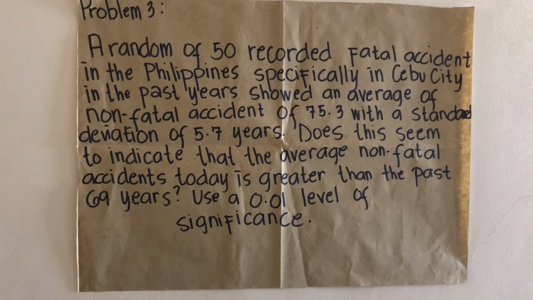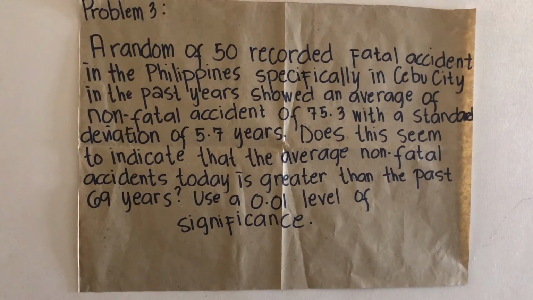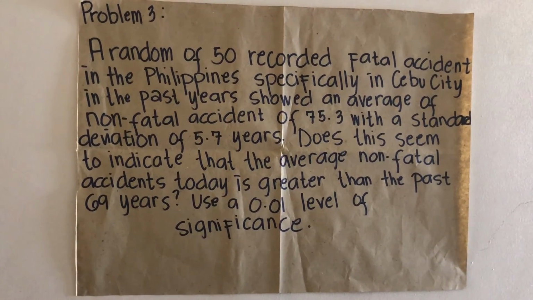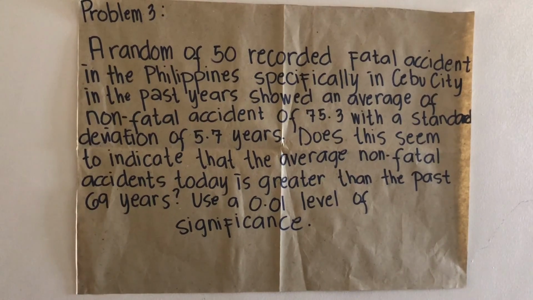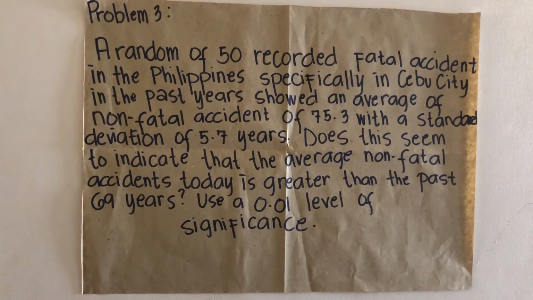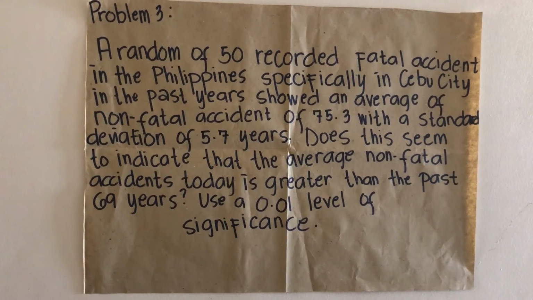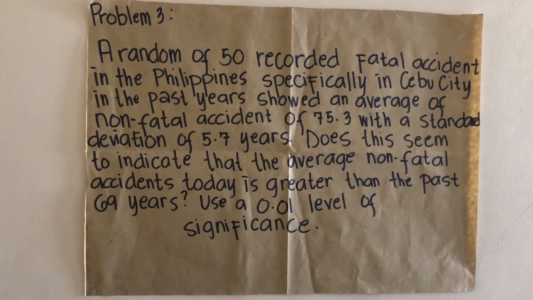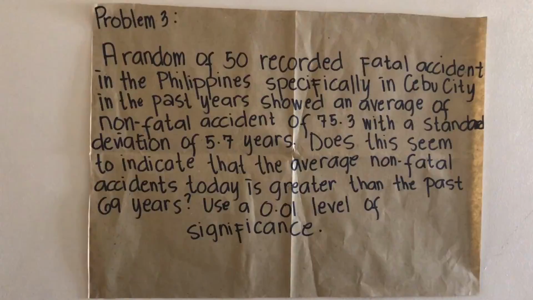A random sample of 50 recorded non-fatal accidents in the Philippines, specifically in Cebu City, in the past years showed an average of 75.3 with a standard deviation of 5.7 years. Does this seem to indicate that the average is greater than the past 69 years? Use a 0.01 level of significance.